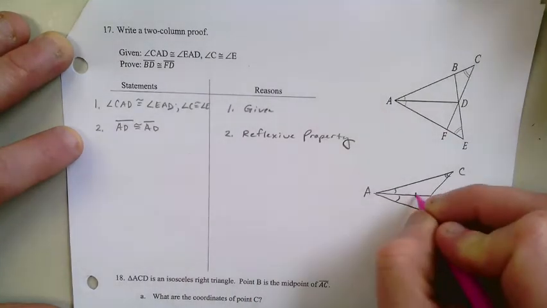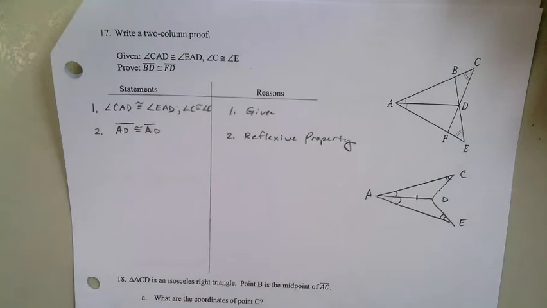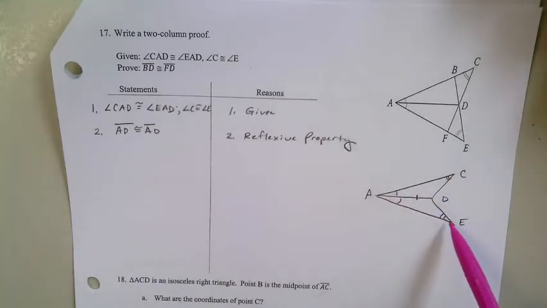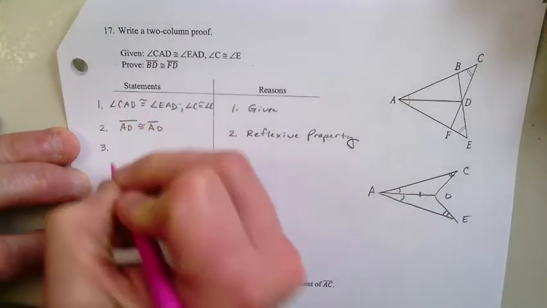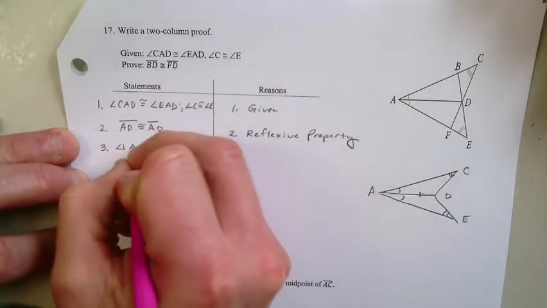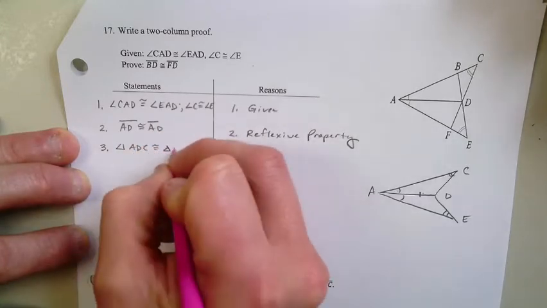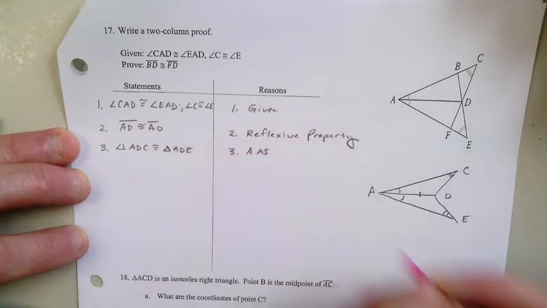Okay? Now by me stating this one step, I now know that triangles are congruent then by angle, angle, side. So I can go ahead and state for a third step, triangle ADC is congruent to triangle ADE by angle, angle, side. Okay?